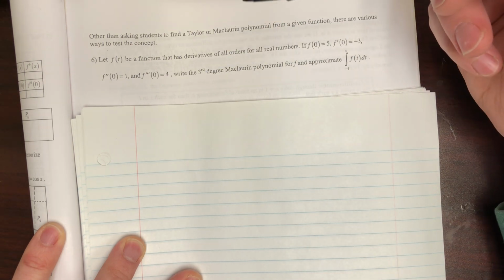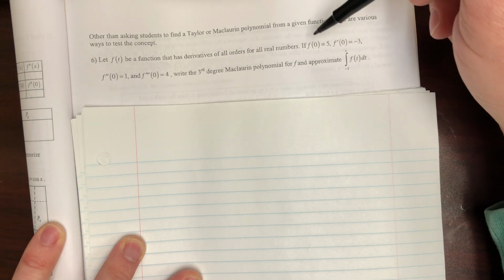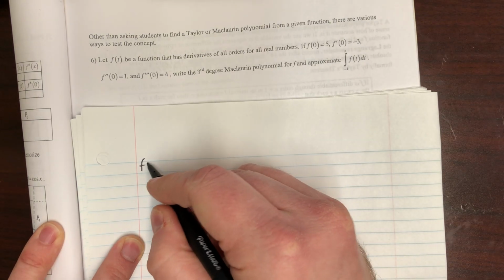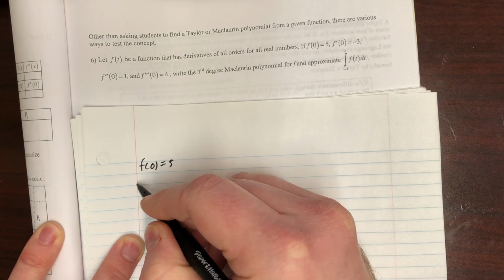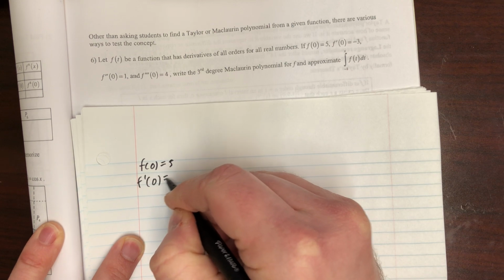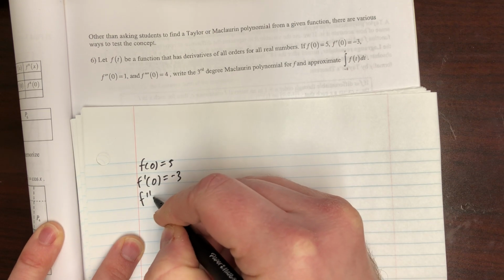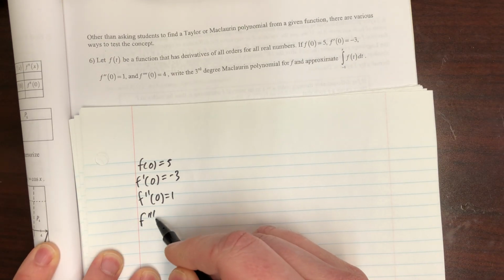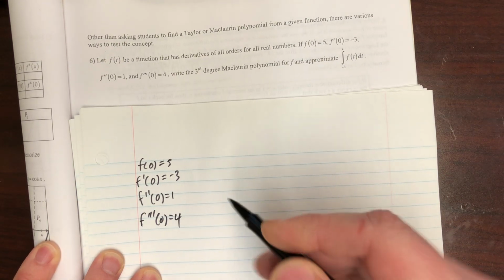You can't find the Maclaurin series. So I know f of 0 is 5, f prime of 0 is -3, f double prime of 0 is equal to 1, f triple prime of 0 is equal to 4.